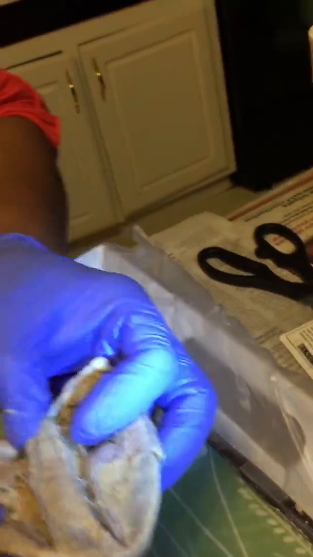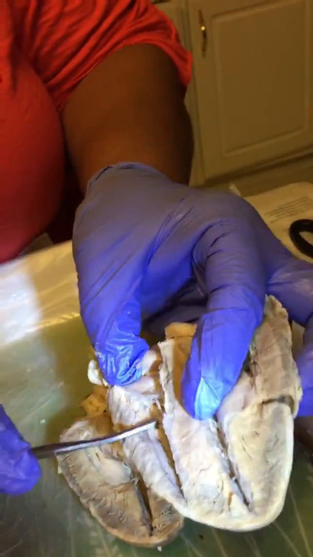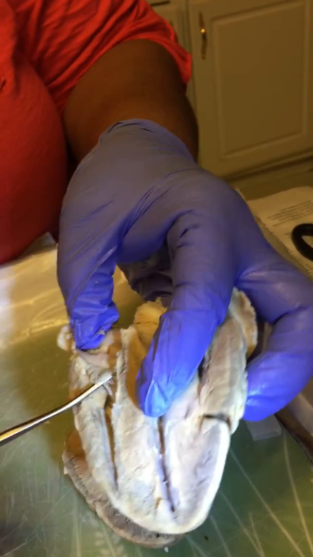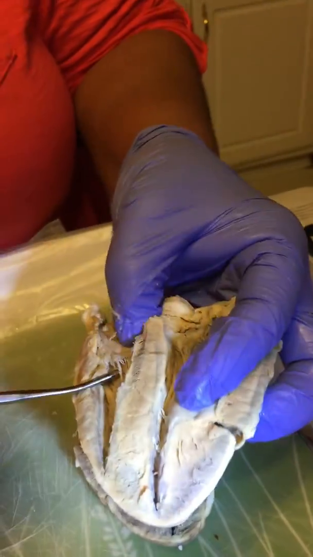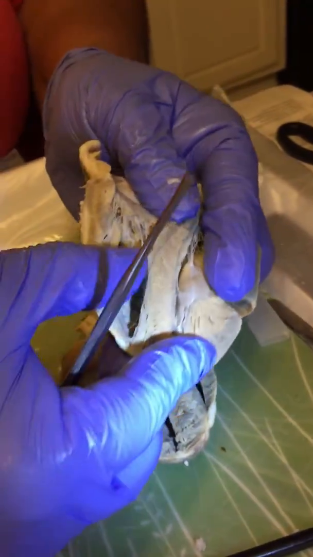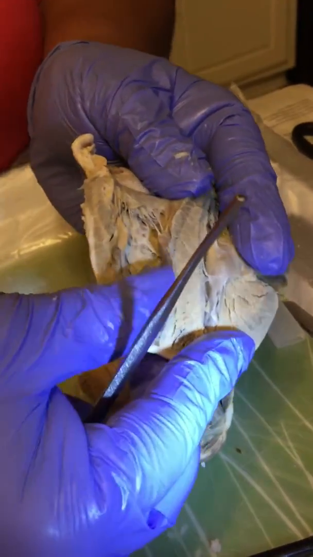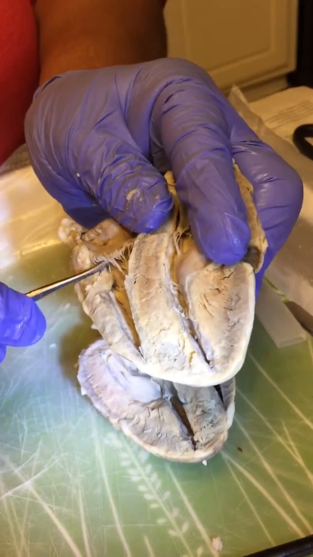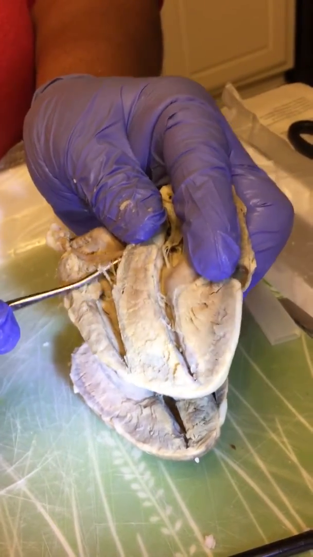And over here is the tricuspid valve, and here are the cusps right here. And then it is attached to, if you can see this right here, the papillary muscle right here, okay? These are the chordae tendineae, which are the strings.